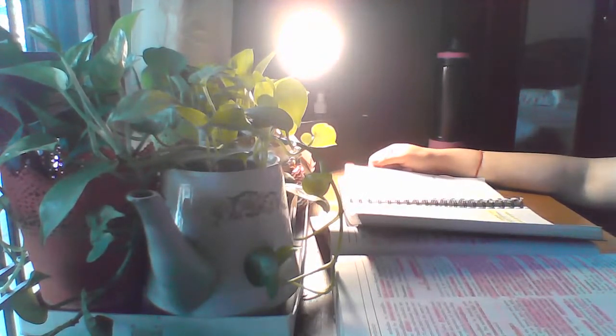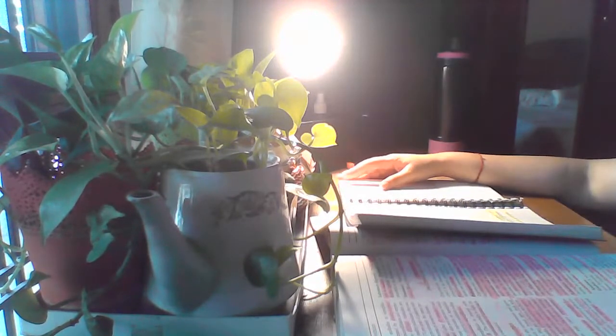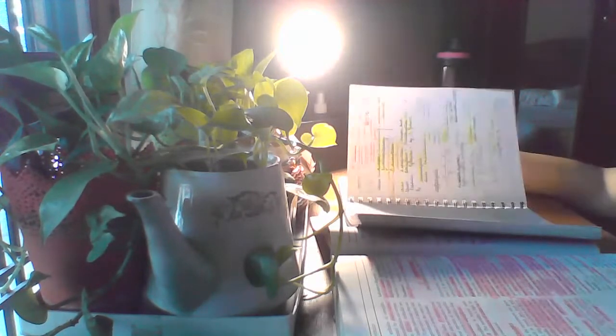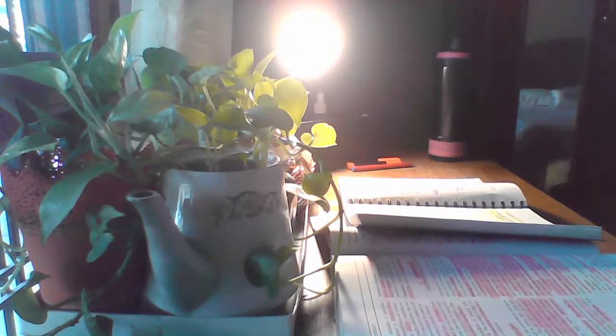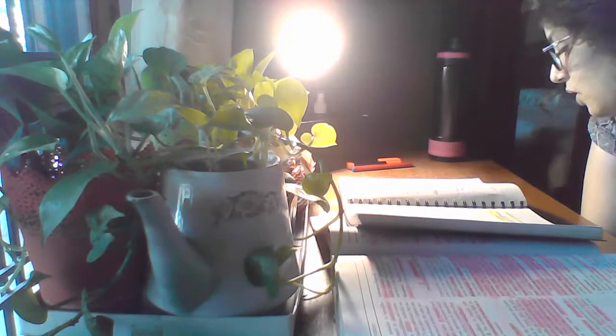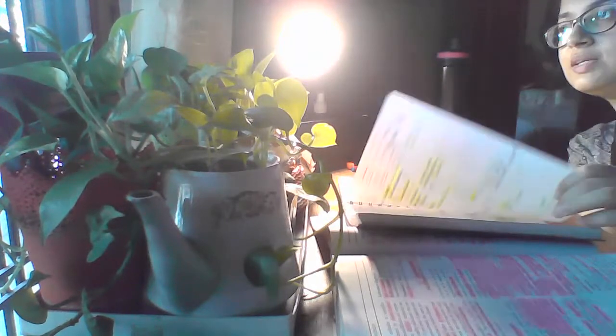So Mucor has no rhizoids. It affects patients of diabetic ketoacidosis and dialysis. Rhizopus has nodal rhizoids, and Mucor has no rhizoids. DKA and dialysis patients get Mucor.